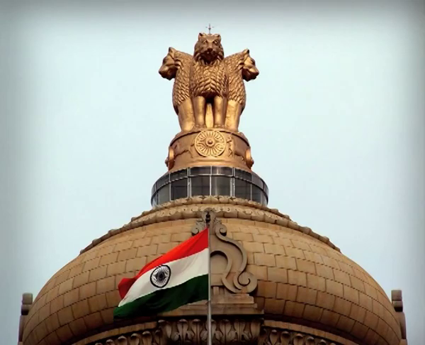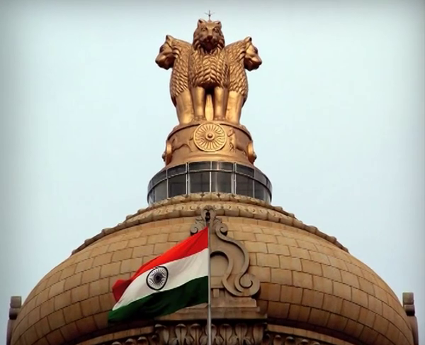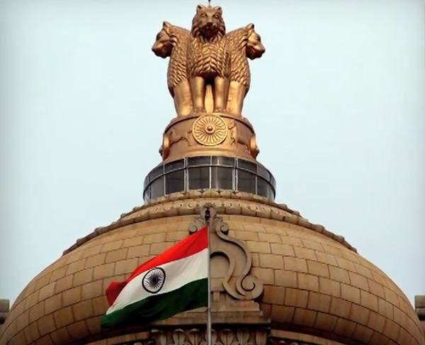Introduction to the Constitution of India. It is said that ignorance of law is no excuse. The same can be said with greater force in the case of the Constitution of India, which is the supreme law of the land. Every citizen is expected to know the fundamentals of our Constitution, considered to be the largest written democratic constitution in the world.